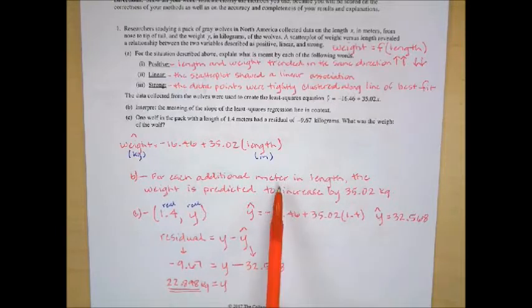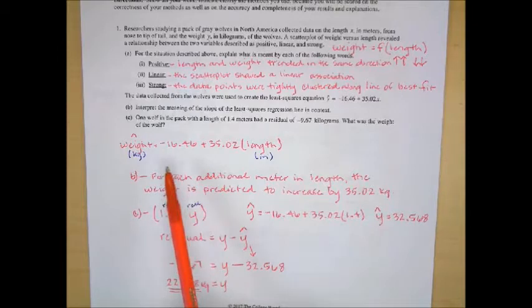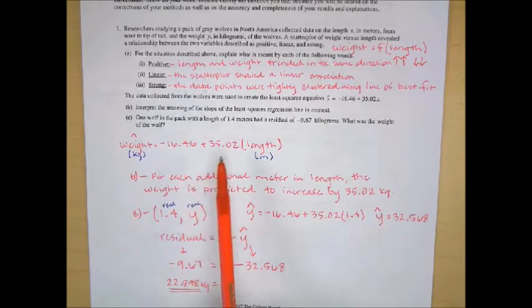We've done that dozens and dozens of times. For each additional 1 meter in length, the wolf is predicted to increase in weight by 35.02 kilograms.